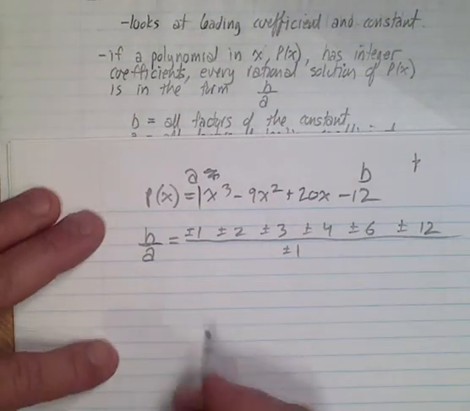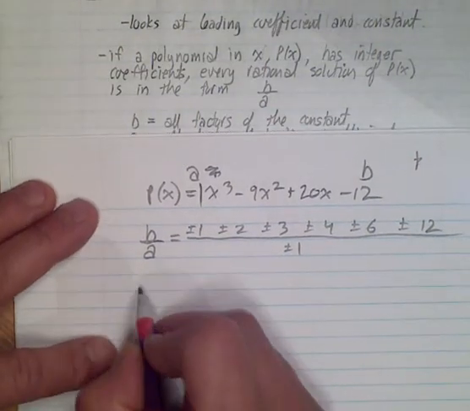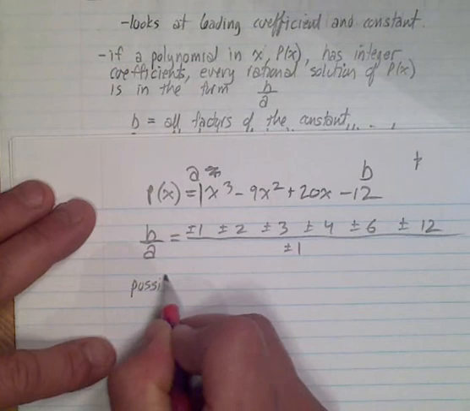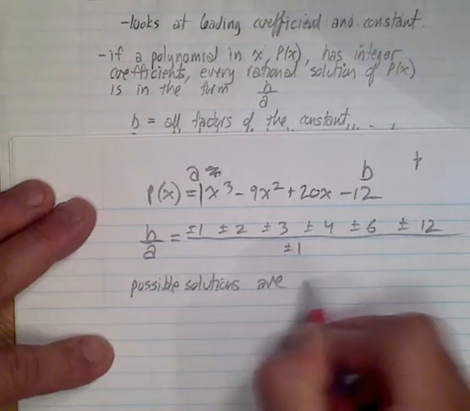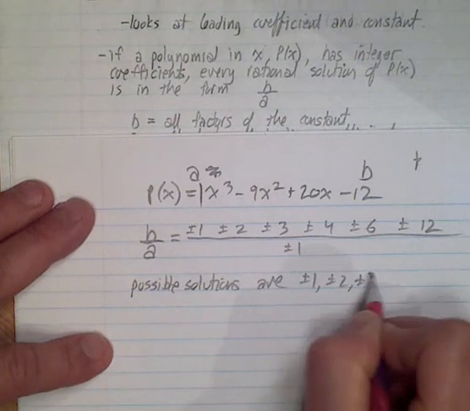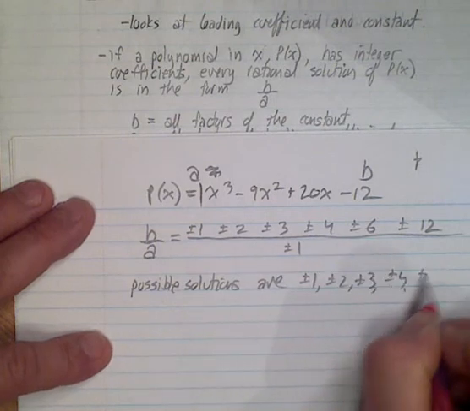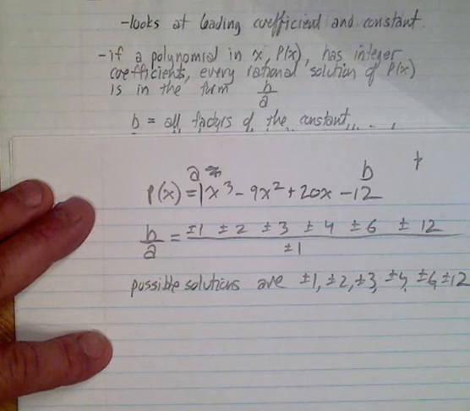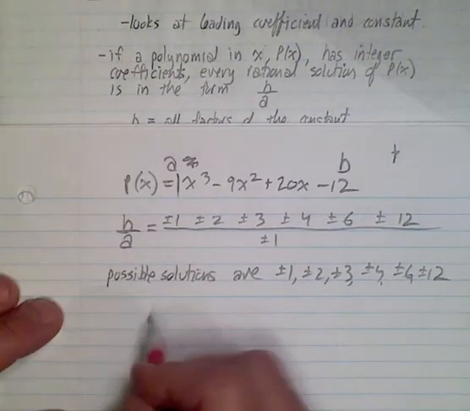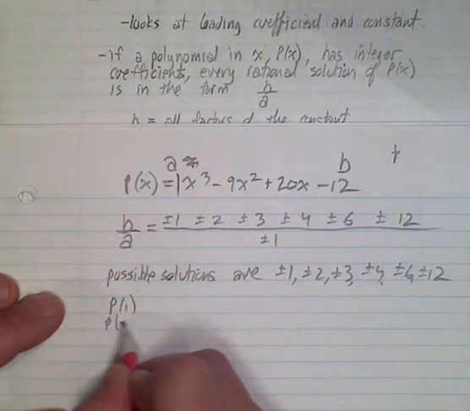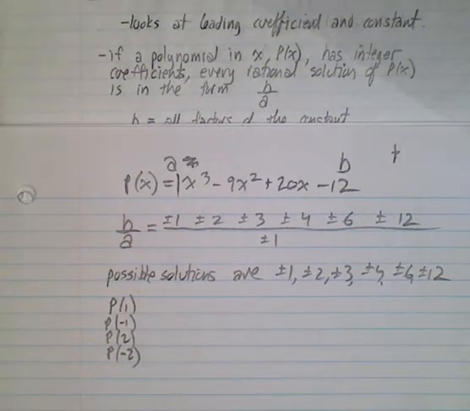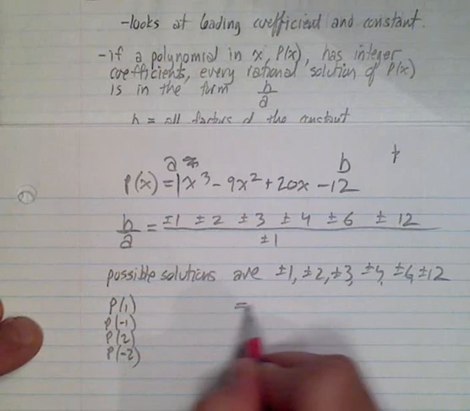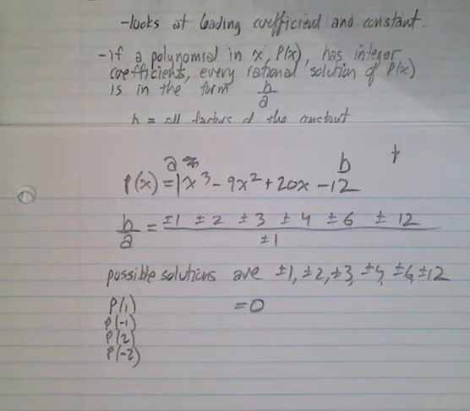So what you can say here is that your possible solutions are plus or minus 1, plus or minus 2, plus or minus 3, plus or minus 4, plus or minus 6, and plus or minus 12. And what you're going to have to do is start plugging them in. So you plug in p of 1, p of negative 1, p of 2, p of negative 2, and keep going until, guess what? Until you find a remainder of 0. Okay? Now, I'm going to let you work on that, and we're going to deal with it in class.